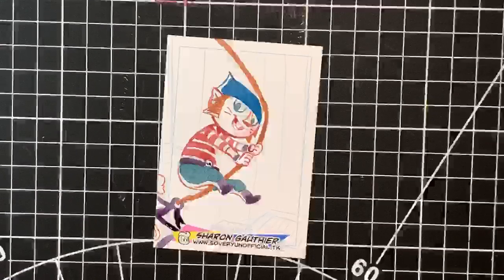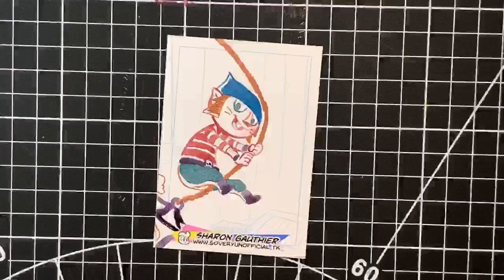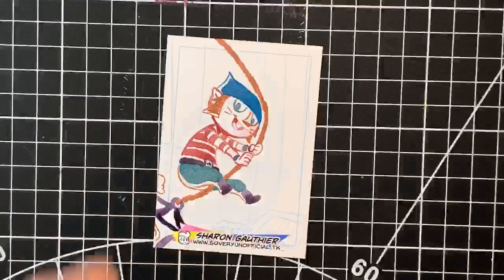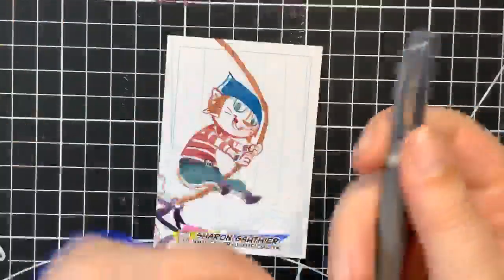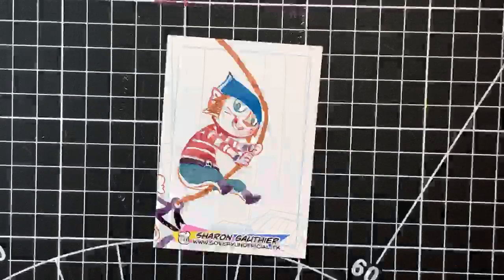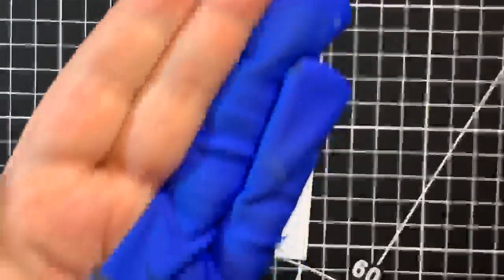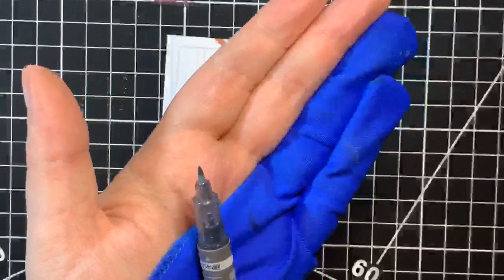It's a Tombow, and that's about as much as I can tell you, because my Japanese is definitely not that good yet. More like not good at all. I think this is an O. But the thing is, it's double-ended. This side is black and this side is gray. The reason I want to use the gray, which is still considered a brush pen.